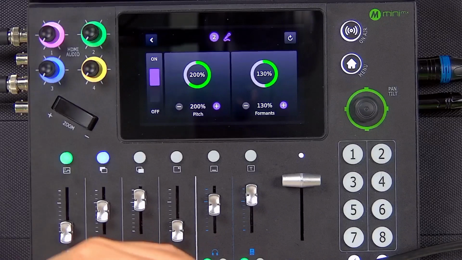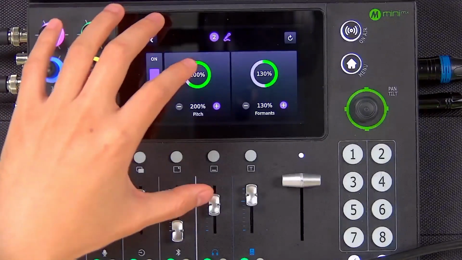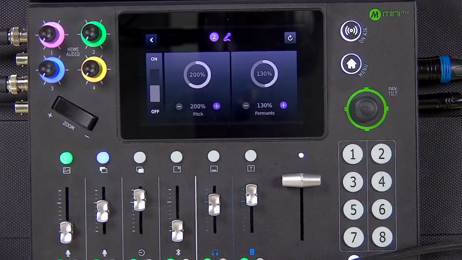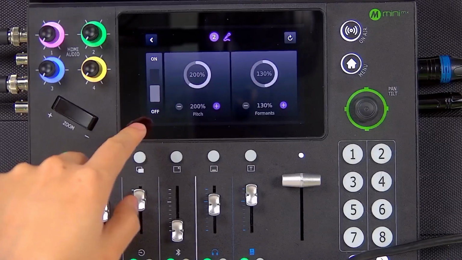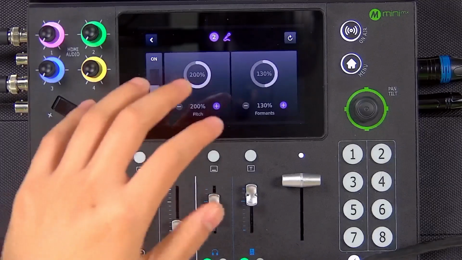I think currently I'm sounding like a minion, and you can use voice fusion to make that. This is bad, I didn't get used to that. Okay, you can use the voice fusion function to create robotic sounds or cartoon sounds for your live streamings. You don't need a computer to do that, or even use your sound cards for this kind of effects. Just use the Minimix SDI.